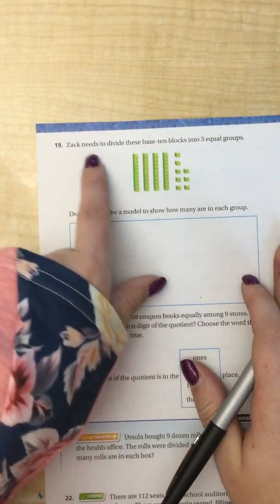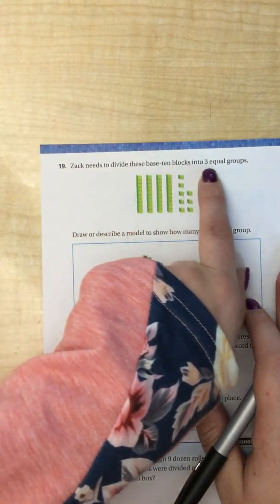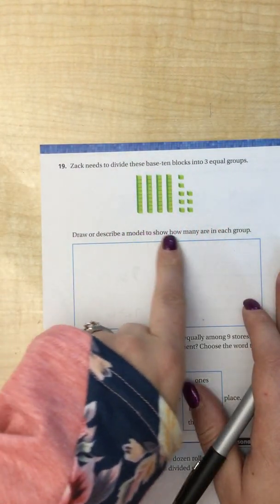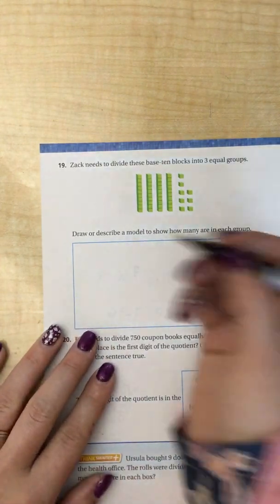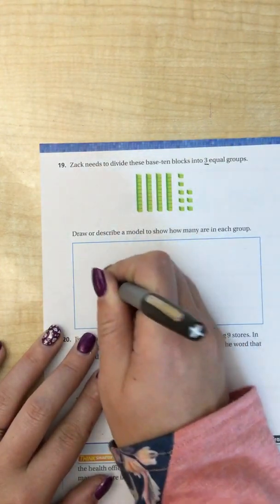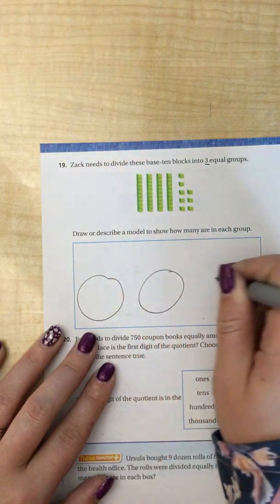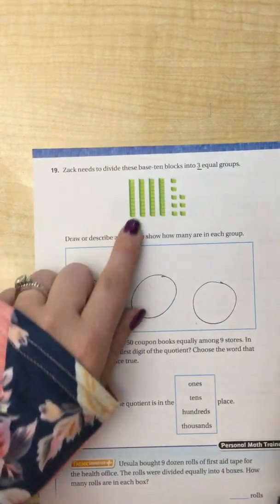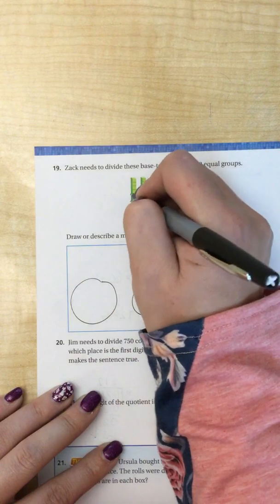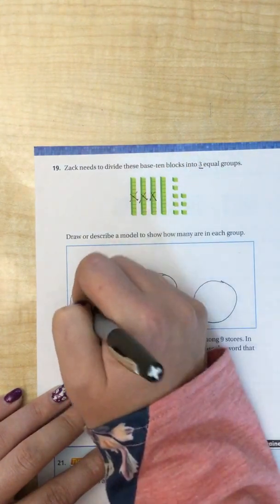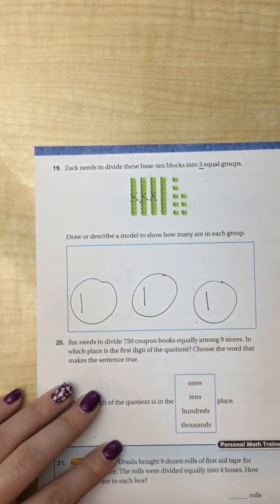Number 19. Zach needs to divide these base 10 blocks into 3 equal groups. Draw or describe a model to show how many are in each group. So I need 3 equal groups, so I'm going to go ahead and draw 3 groups here. Since there are 4 10s, I know I can give each group 1 10. So there's 1 10 for each group.